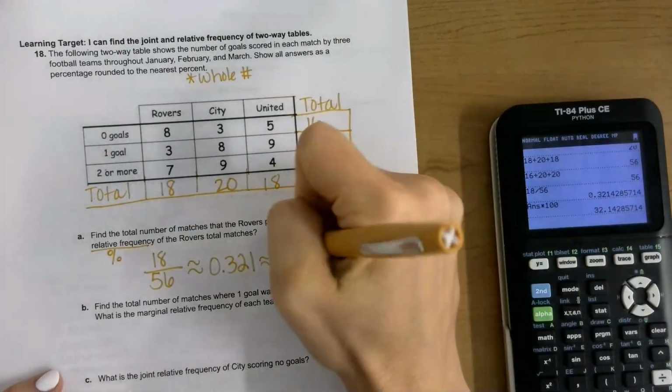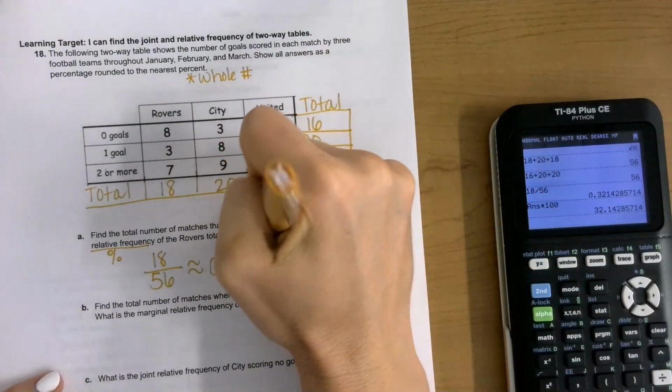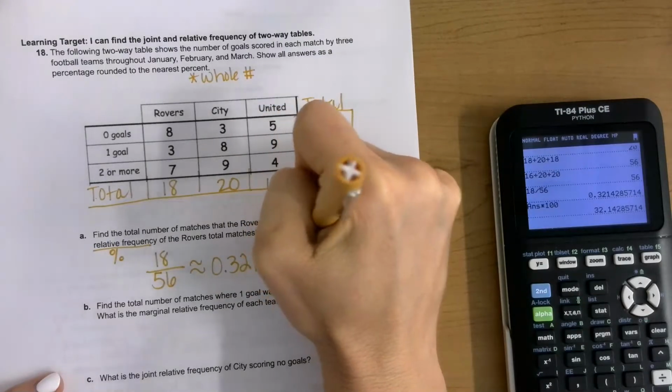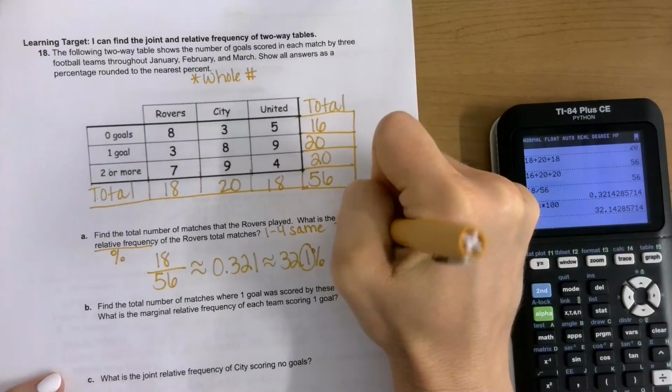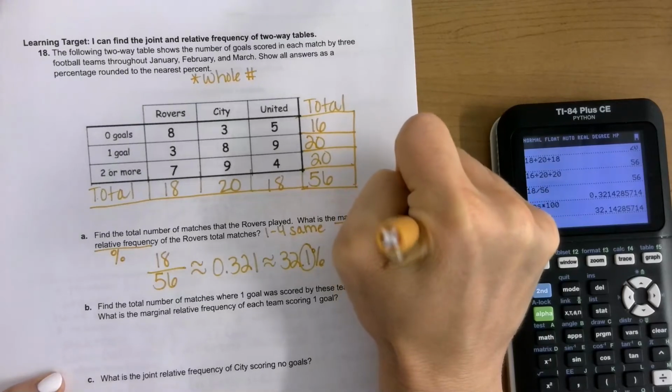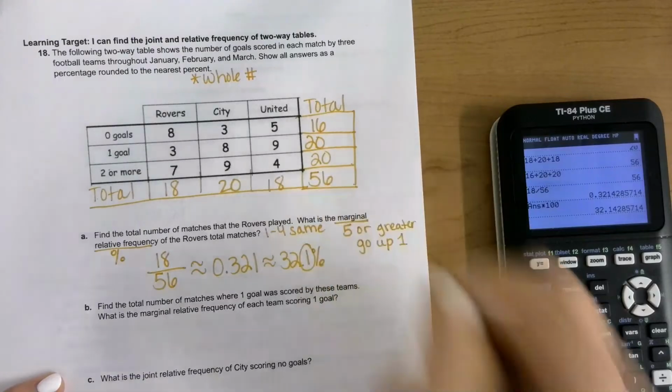So you're going to look at this 1. If it's between 1 and 4, it stays the same. If it's 5 or greater, then we go up 1.